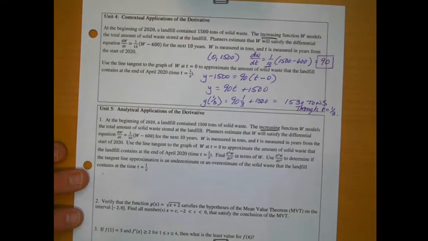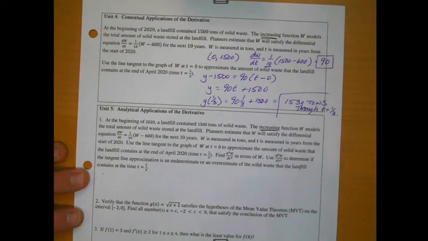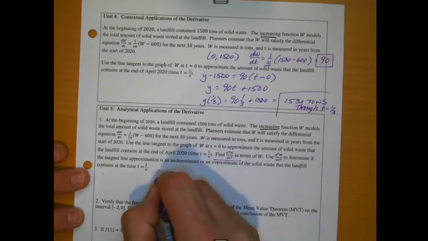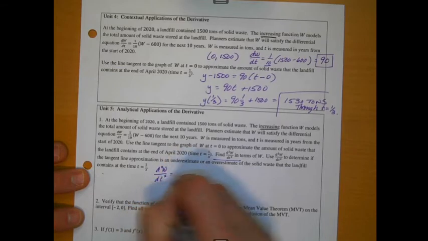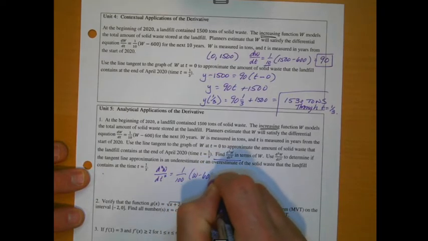Now, in Unit 5, so that's the answer to Unit 4, the contextual application of the derivative. At the beginning, they wanted you to find this in terms of w. Well, you did that on the previous page. So that is 1/100th of w minus 600.